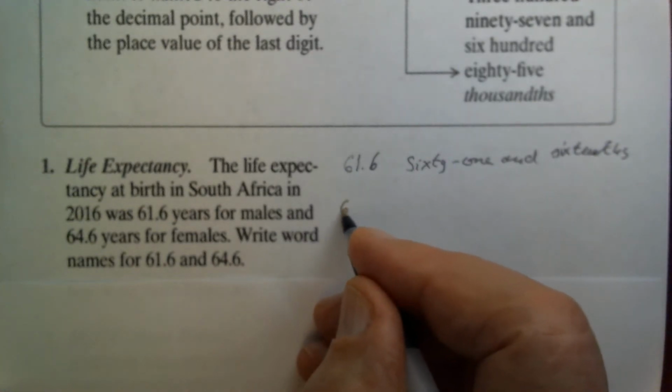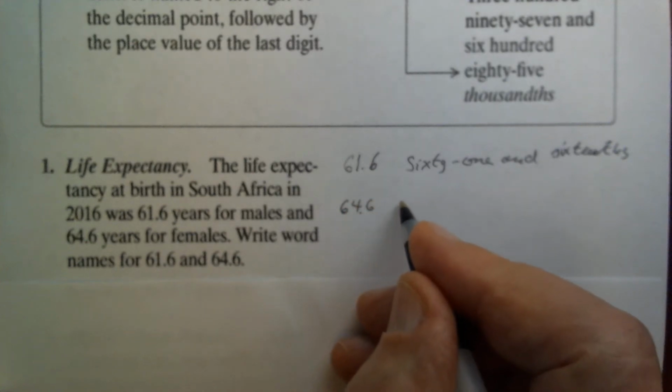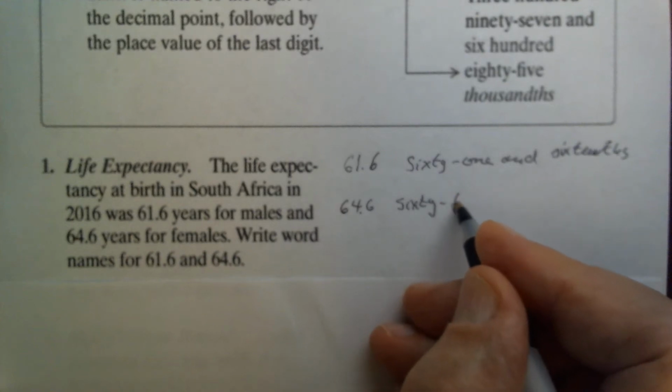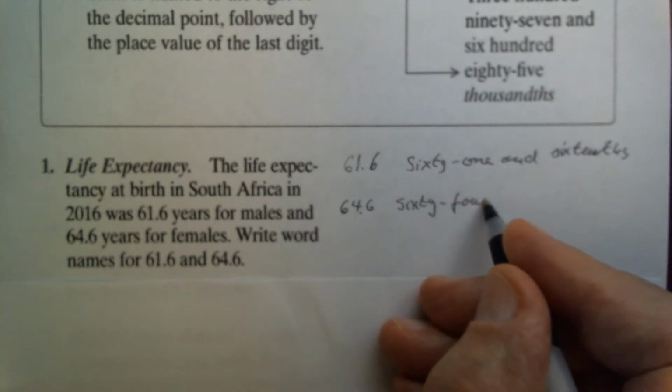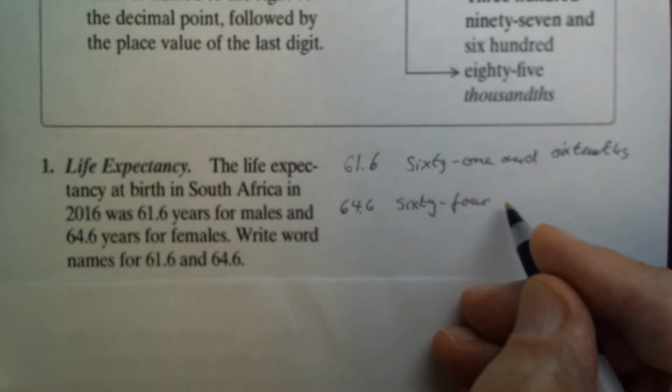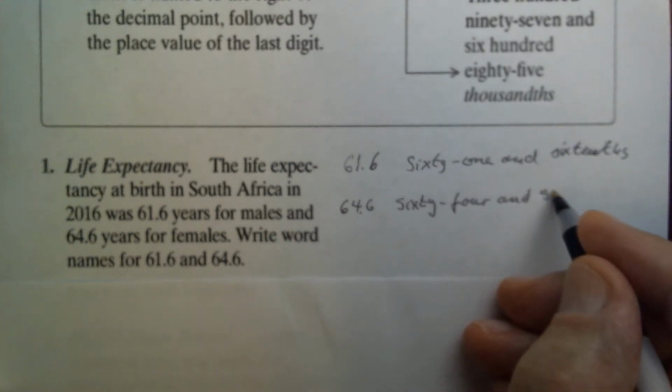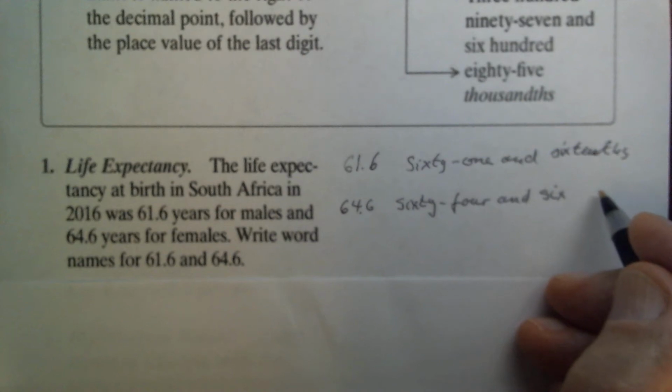And for the other one, we write 64 for the whole number, and 6 tenths.